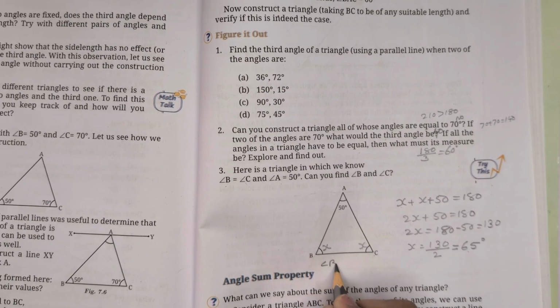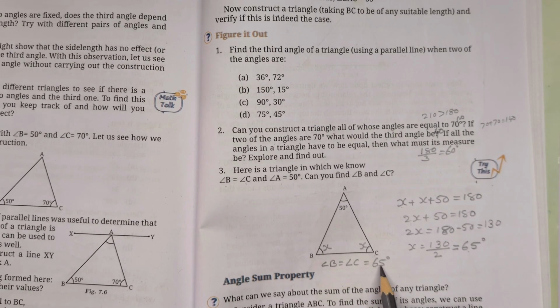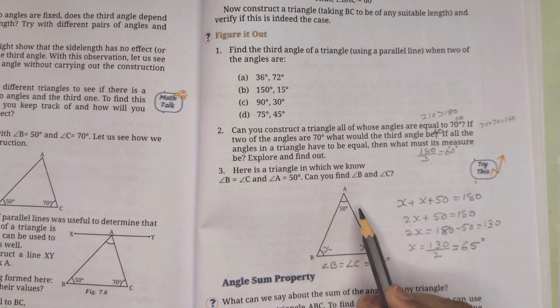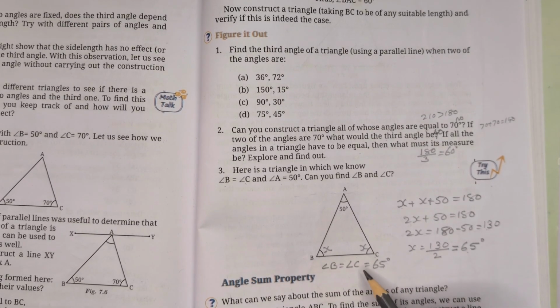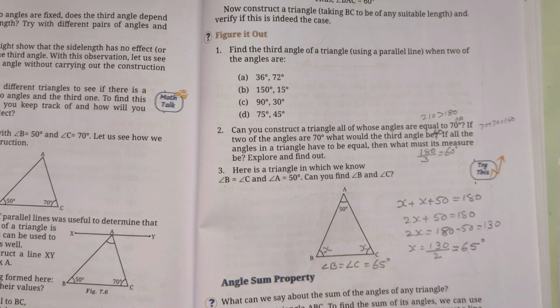So we can write angle B is equal to angle C, which is equal to 65 degrees. If we add, 65 plus 65 we will get 130, and that plus 50 we will get 180. So one angle is 50, then these two angles are equal, and we can find that each one is 65 degrees.